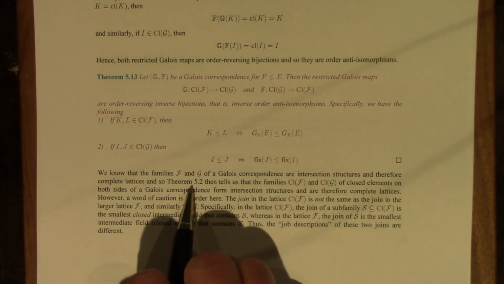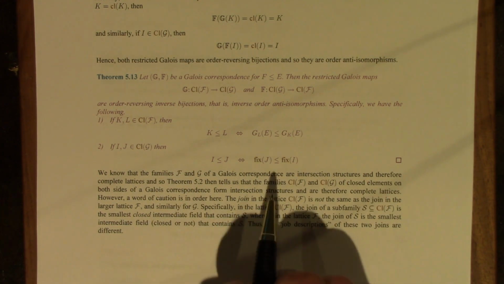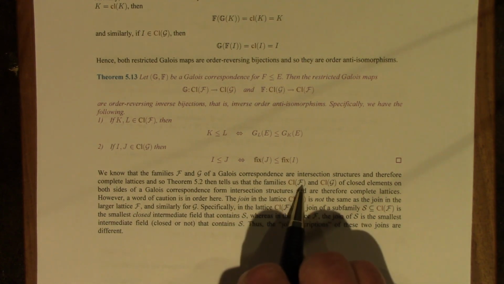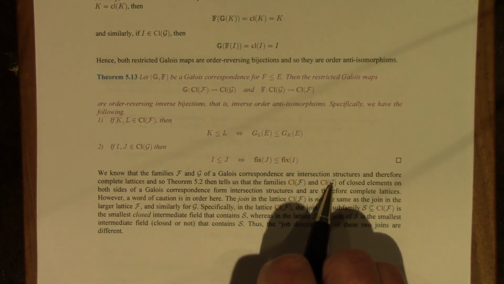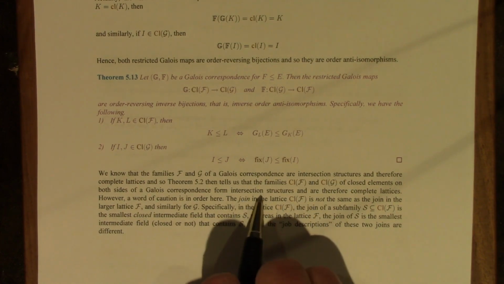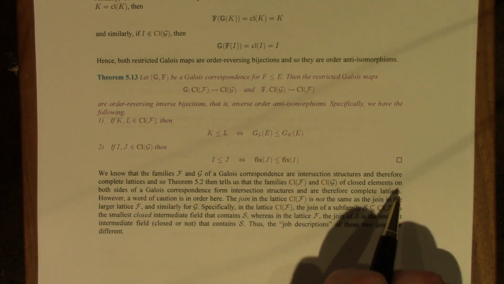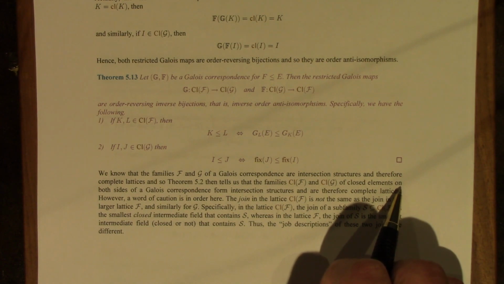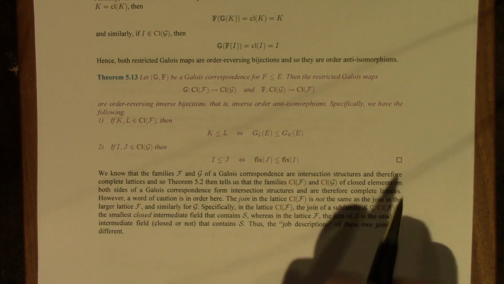And an earlier theorem, 5.2, then tells us that the families of closed elements on both sides also are intersection structures, and therefore complete lattices. Remember, we proved the intersection of closed elements is closed. That was very early in our discussion. We were talking about closure operators.